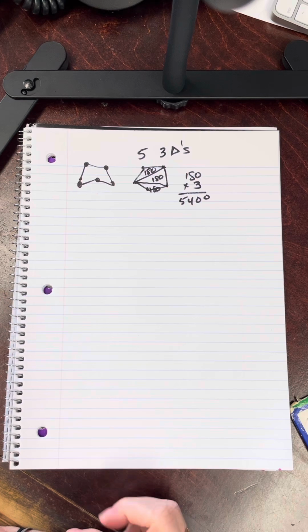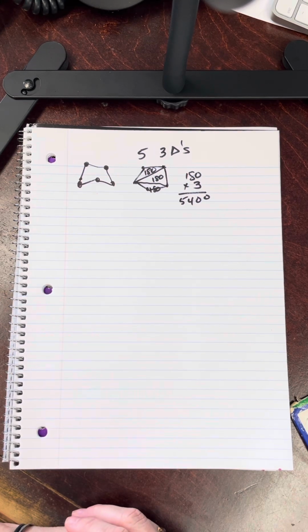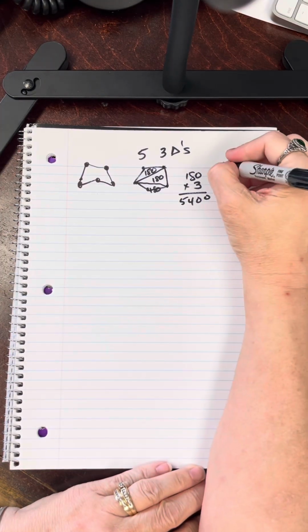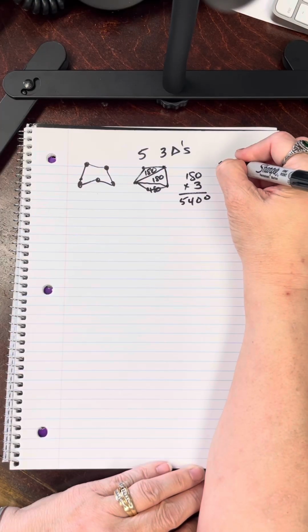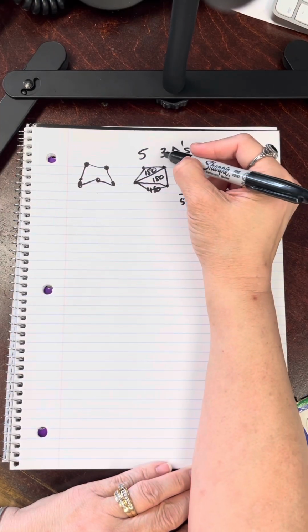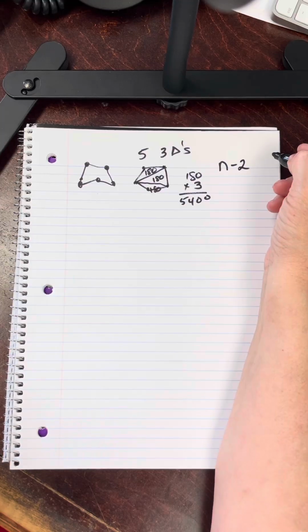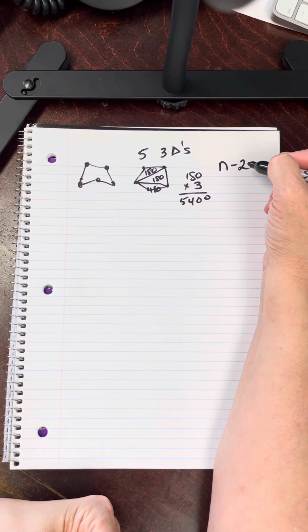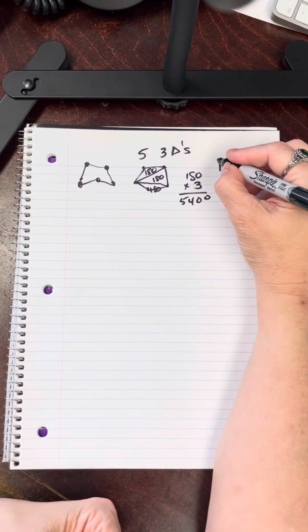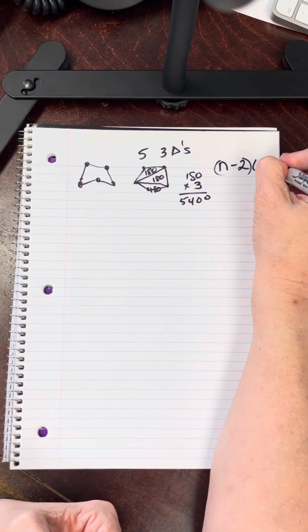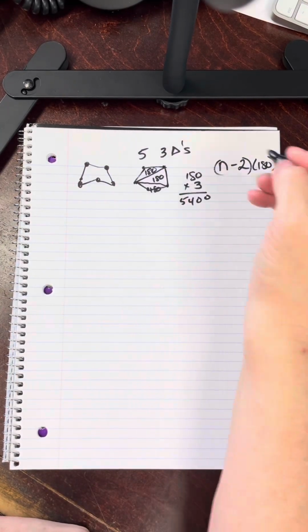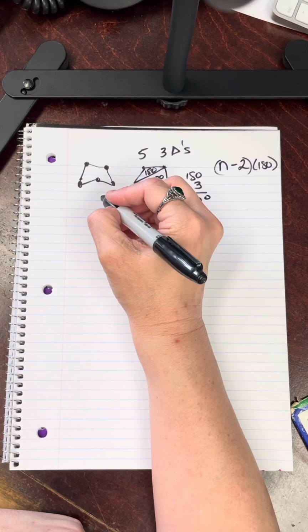Find how many triangles will be in it and then multiply that by 180. Now, do you want to have to draw these every single time? You do not. So in general, the formula is the number of sides minus, so we went from 5 down to 3 by minusing 2. And it works that way every time. If you have an 8-sided shape, you're going to form, minus 2, 6 triangles. So n minus 2 multiplying by 180 will get you the amount of degrees inside the polygon.